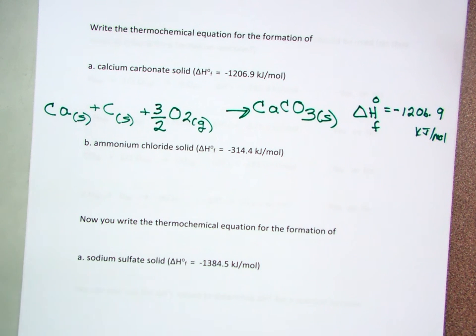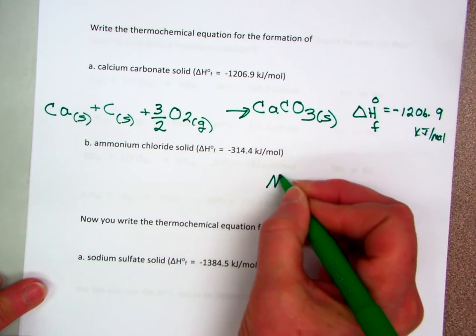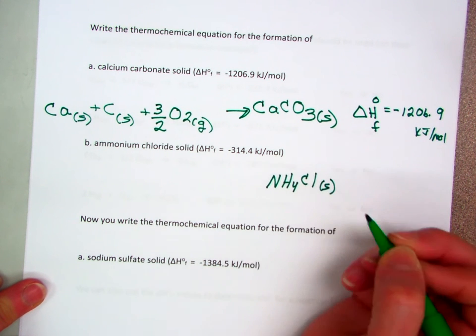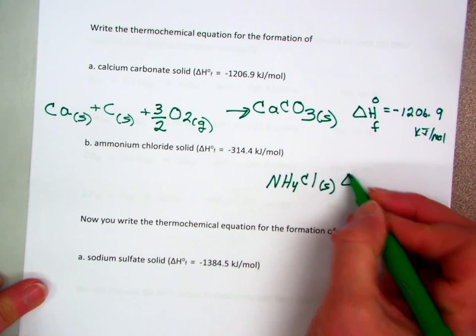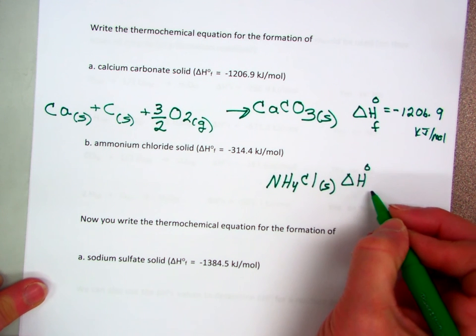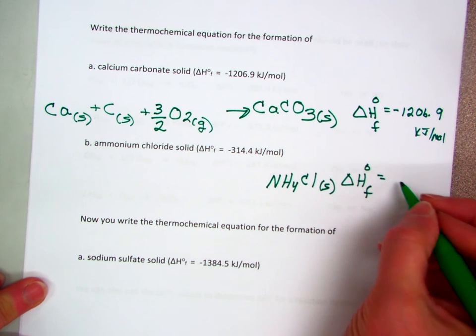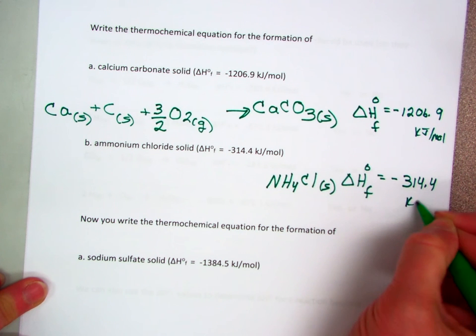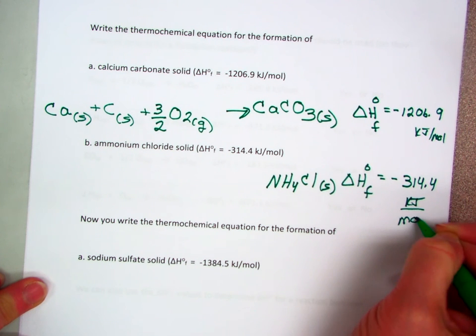Okay, let's look at one more. Ammonium chloride solid, 1 mole. We write the proper formula. We add in our enthalpy of formation. It's equal to negative 314.4 kilojoules per mole.